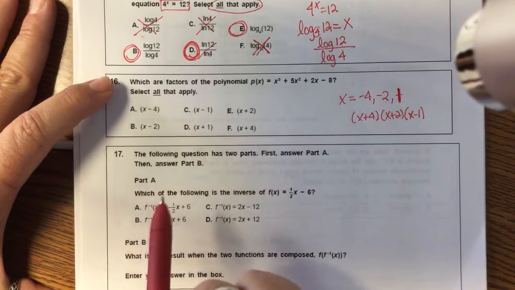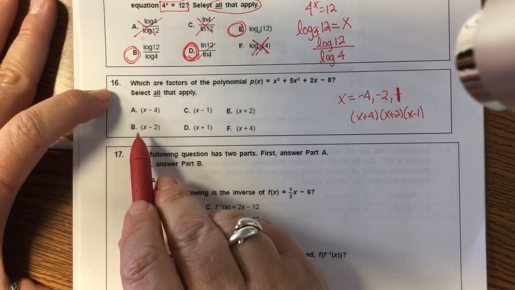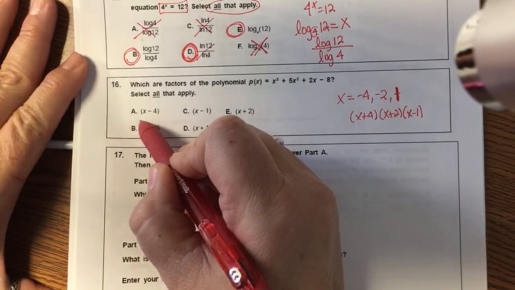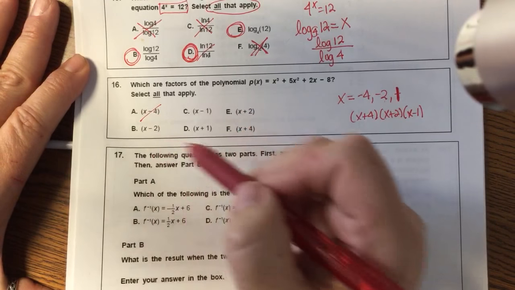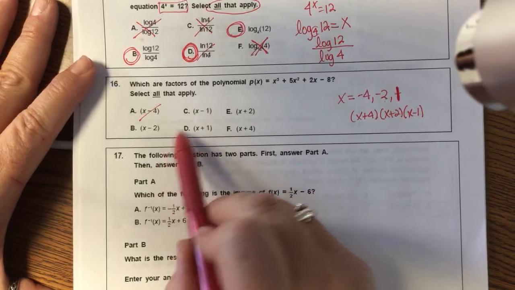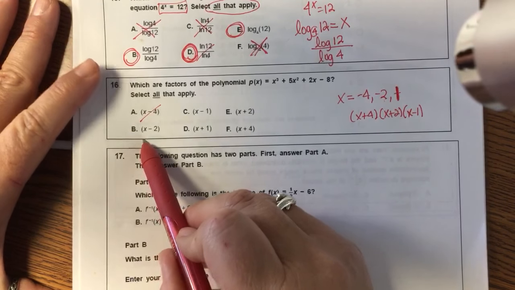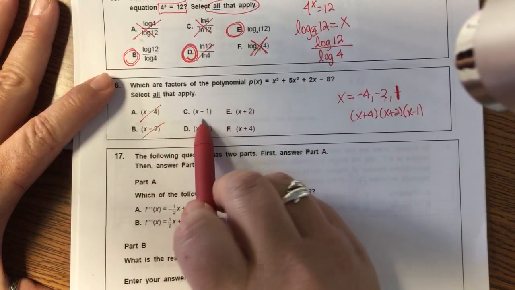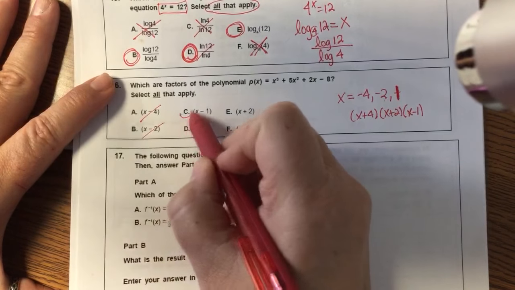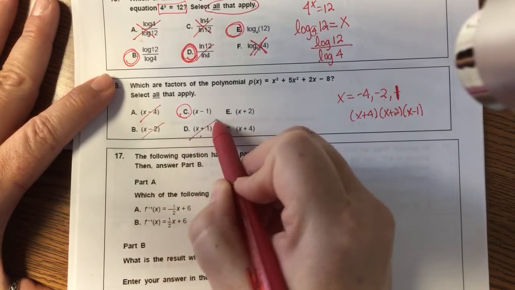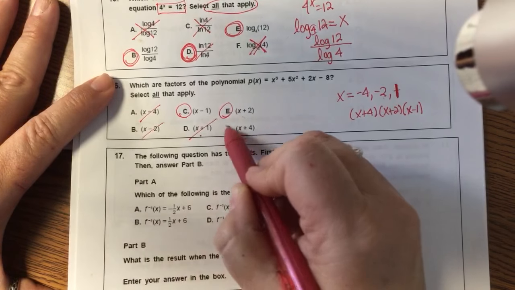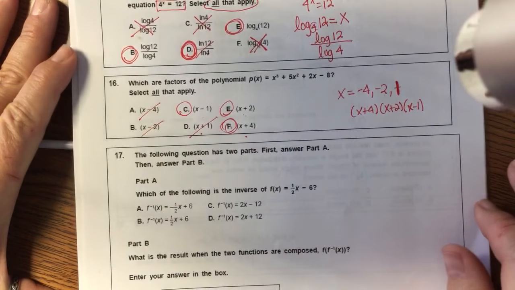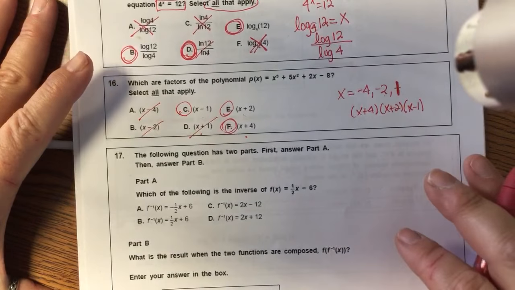Okay, so we have to circle all that apply. Is x minus 4 one of them? No. What about this one? Yes. What about this one? No. What about this one? Yes. And this one? Yes. Done? Okay, so there were 3 right answers on that.